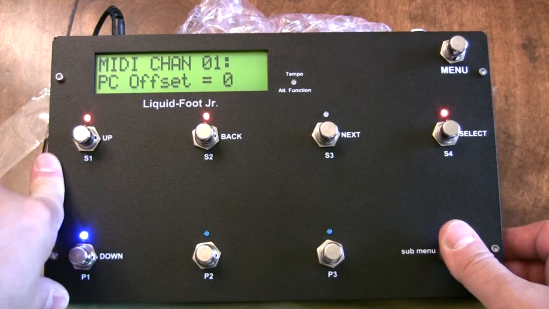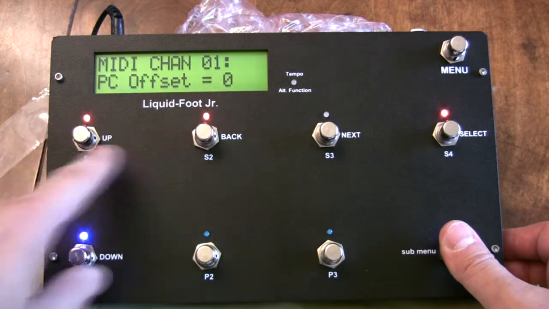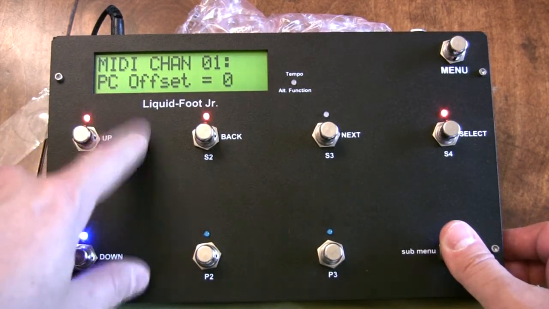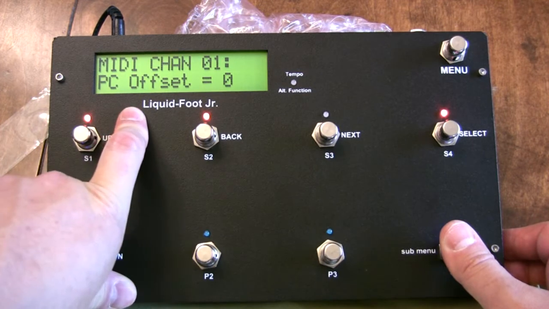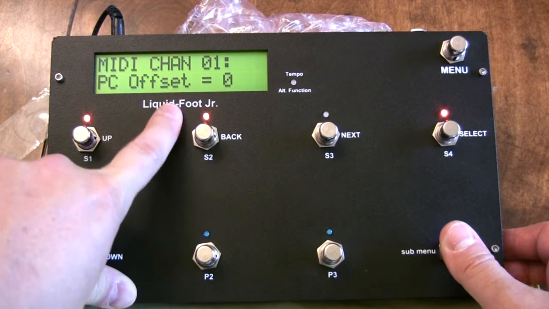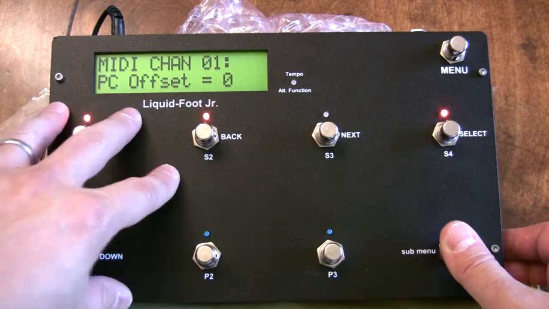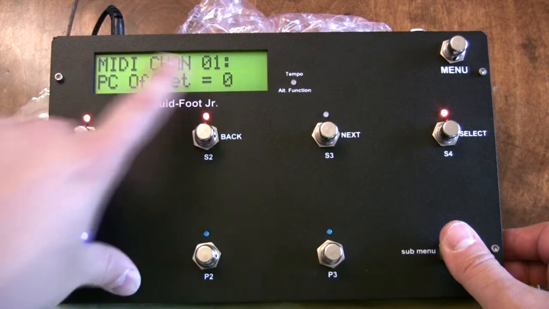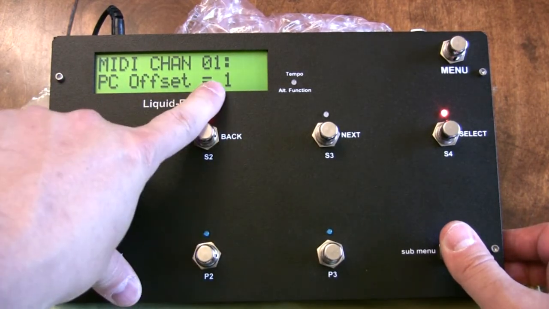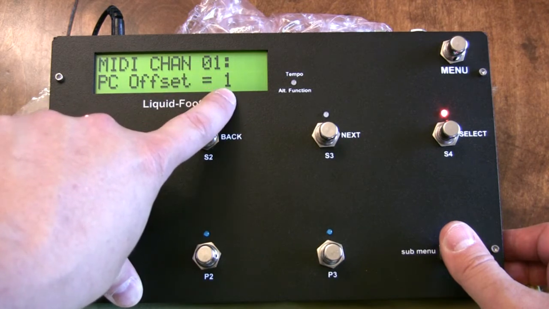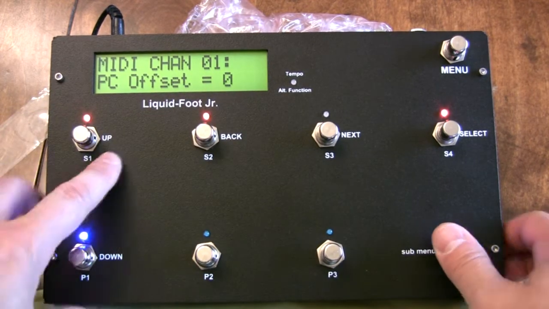MIDI channel 1 offset. For each of the 16 MIDI channels, you can either have an offset of 0 or 1. There are some devices that you'll control that always start with a preset of 1, and then there are some devices that start with a preset of 0. So if you want to sync program change messages that you're programming in the Liquid Foot for devices that start with preset 1, just go to the MIDI channel that you want to program and change that to a 1.